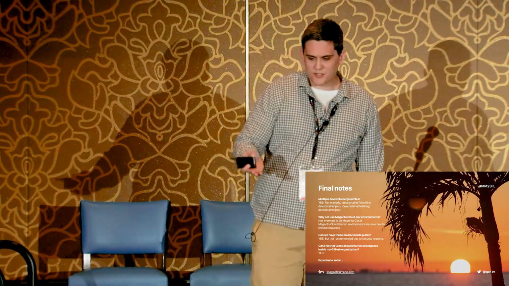Also, can I restrict users allowed to run Codespaces inside my organization? Yes, you can define which users you are going to pay to use GitHub Codespaces. So you don't allow everyone to use it and then have to pay for all of them.